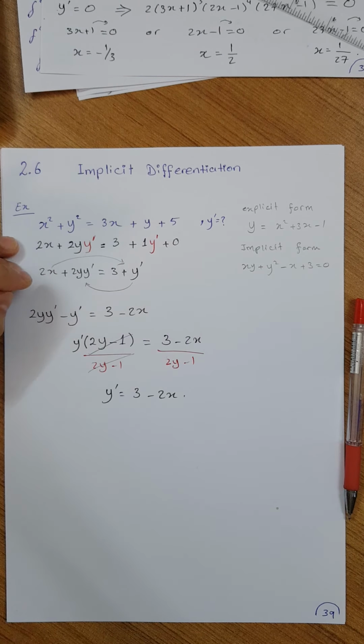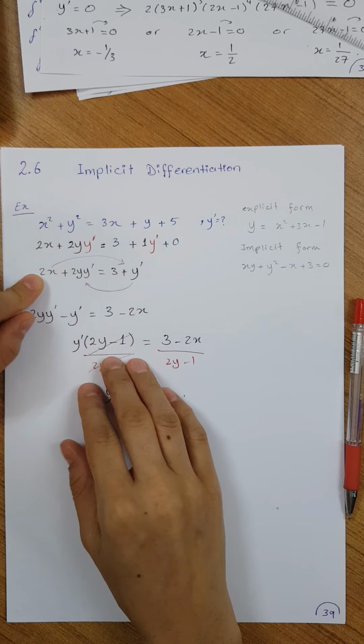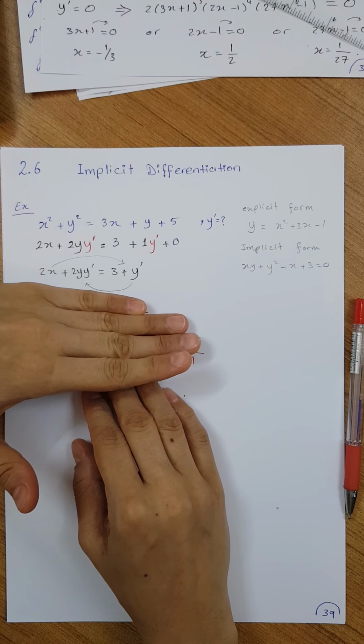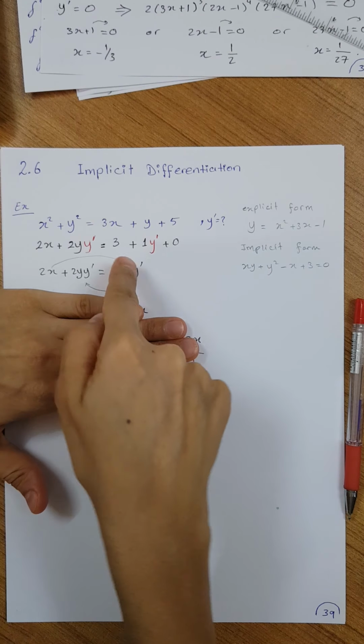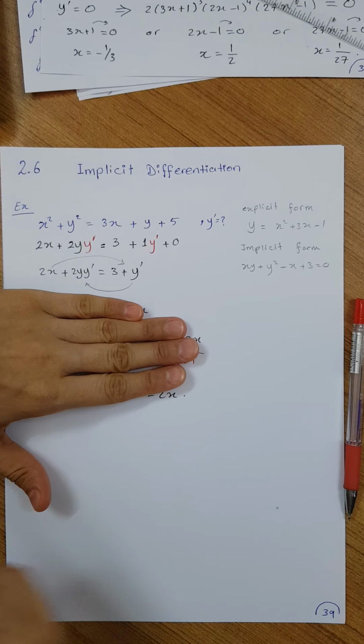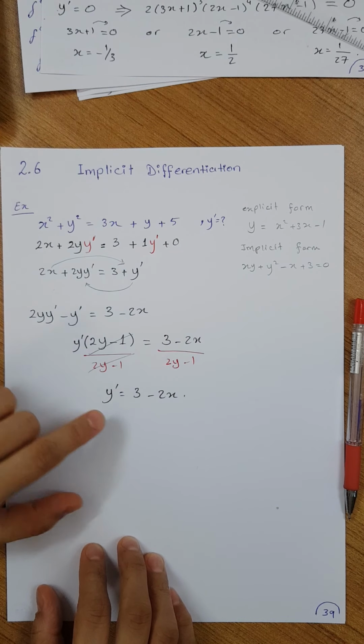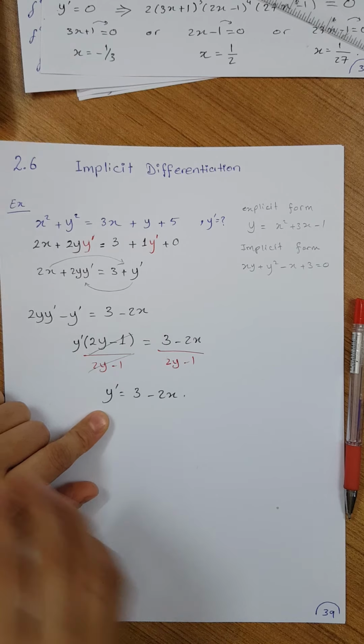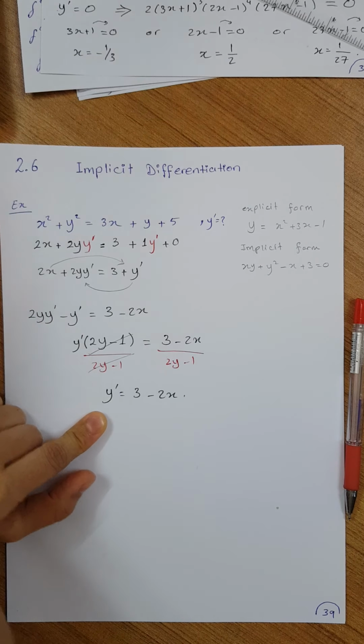If it says differentiate that expression, it is okay to leave it here, okay? It's okay to leave it here. But if it says find y prime, you have to also do those steps to leave y prime alone and find the solution that is required from you.